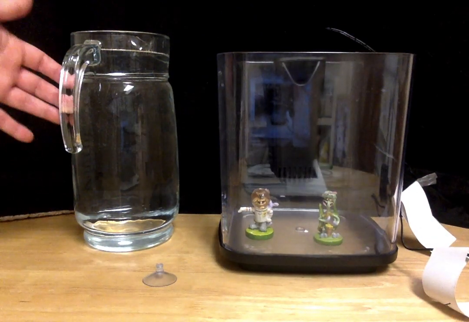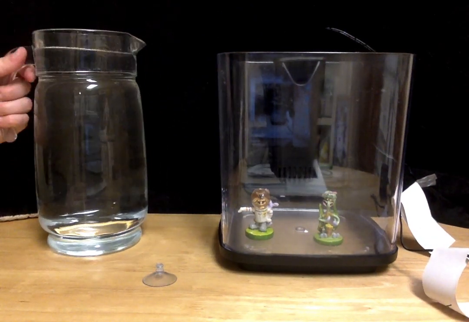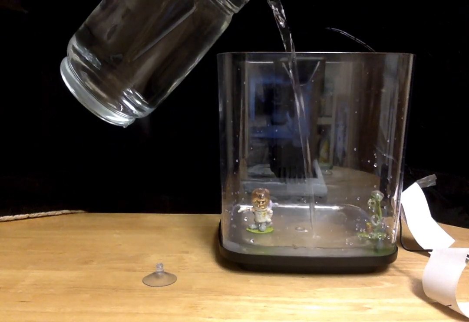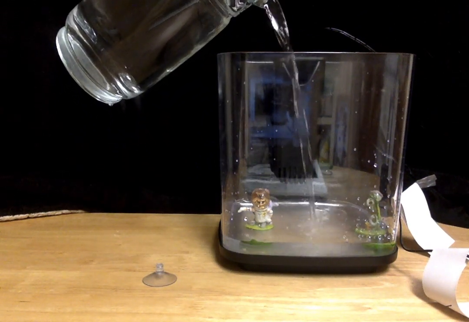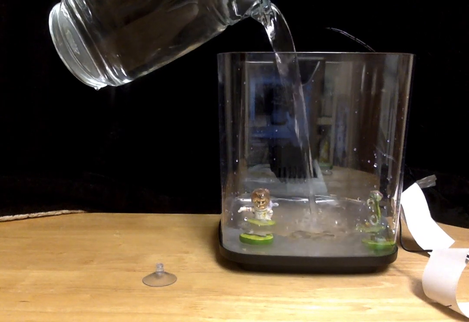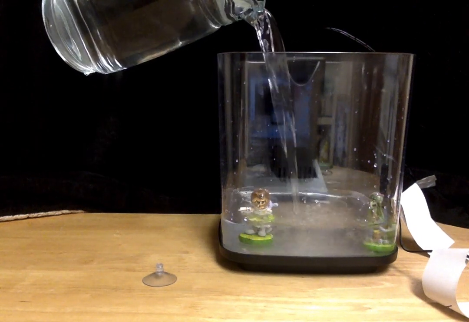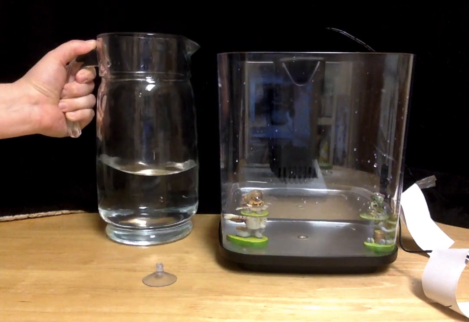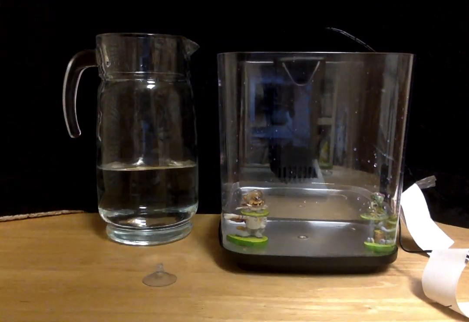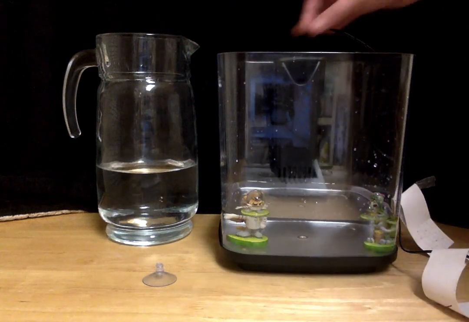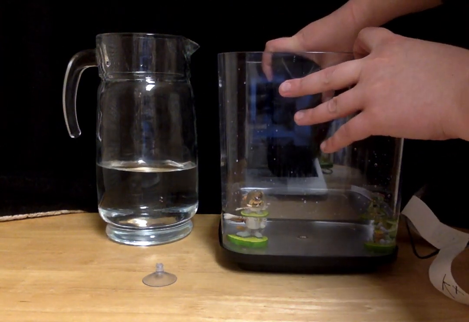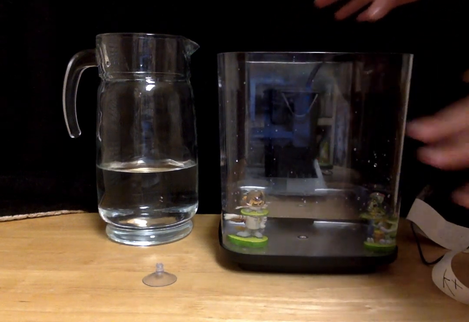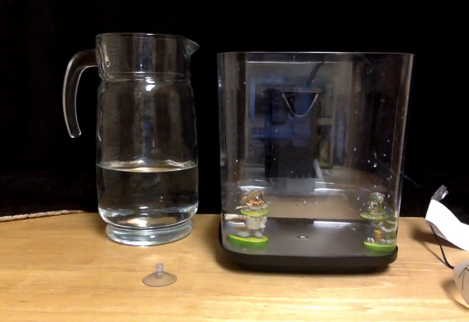So I'm going to start by pouring some water into the tank. This is how we optimize preload. So, as nurses, when we administer IV fluids to our patient, what we're really doing is increasing their preload.